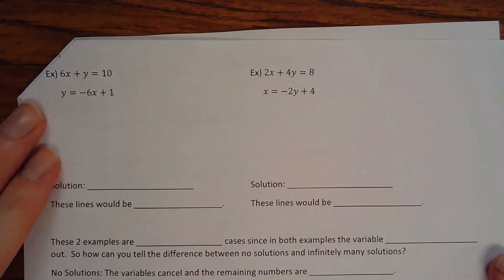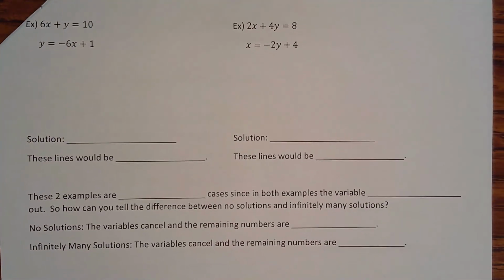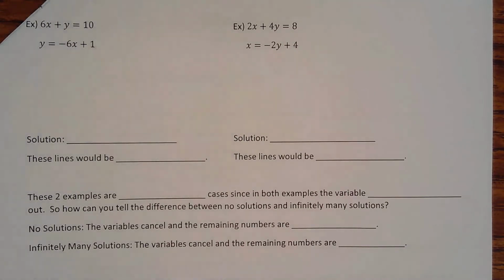Special cases. Okay, special cases here. So this backside, we're going to do these two also. If you remember last unit when we were graphing, sometimes the graphs didn't intersect. They were parallel to each other. Sometimes they were right on top of each other. So we had no solution, infinitely many solutions. Well, when you're doing substitution, it's not always so clear. So we have to be able to interpret the answer.